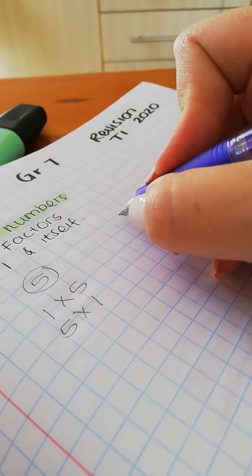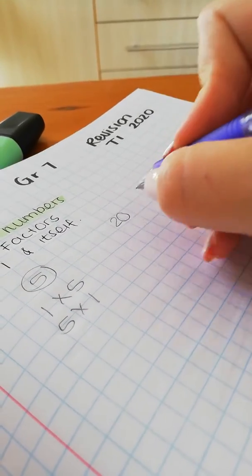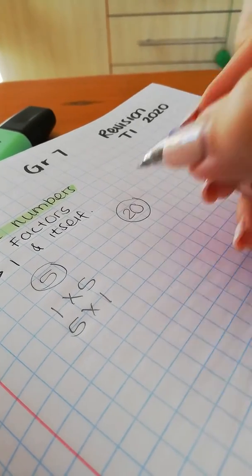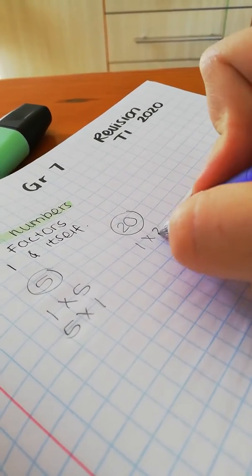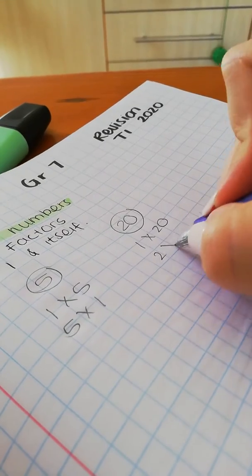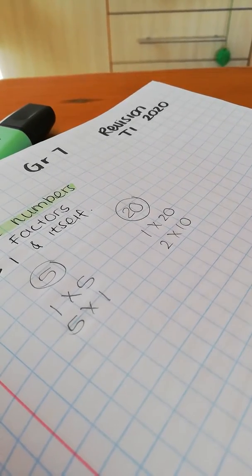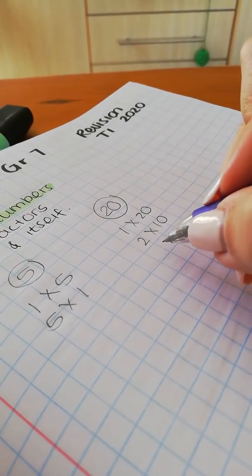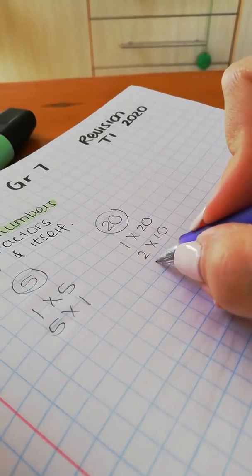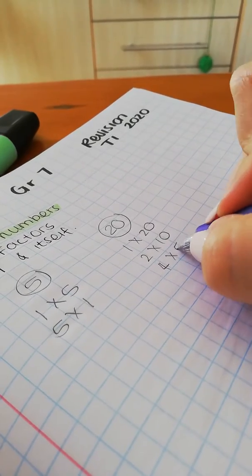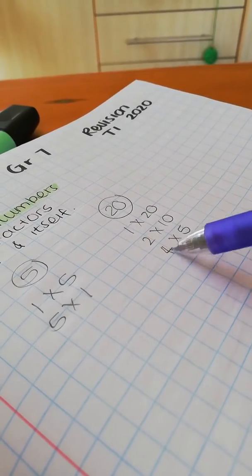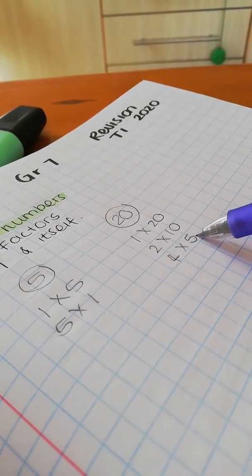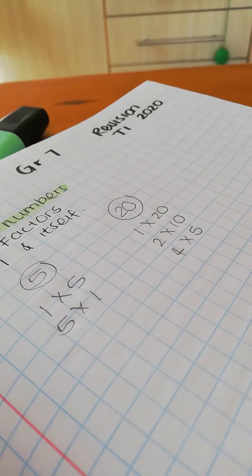But if I ask you for 20, what numbers make 20 if you times them together? So 1 times 20, which is itself, 2 times 10 gives me 20. Does 3 go in there? No, it doesn't. So then we try 4. Can 4 go into 20? Yes. How many times? 5 times. And then you see it's 4 and 5, so you can't go any further because there's no number after 4 other than 5 that can go equally into 20.